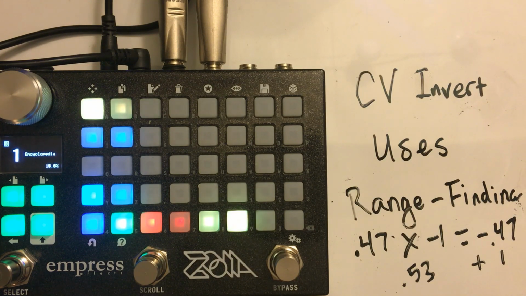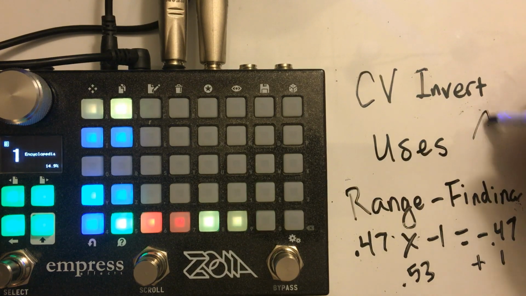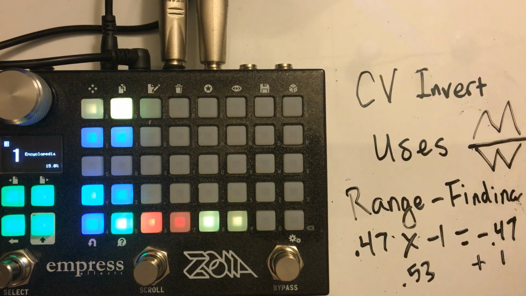If we inverted a 0 to 1 LFO, then we would have one where when one was at 1, the other one would be at -1, but when they were at 0, they'd both be at 0, so they'd be mirror images of one another, if this is our 0 line, which also has its uses.